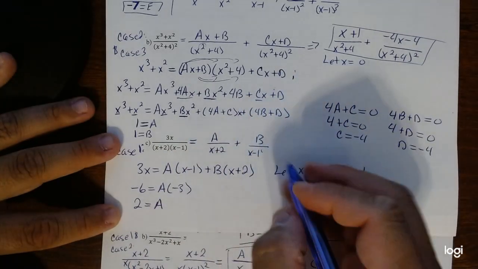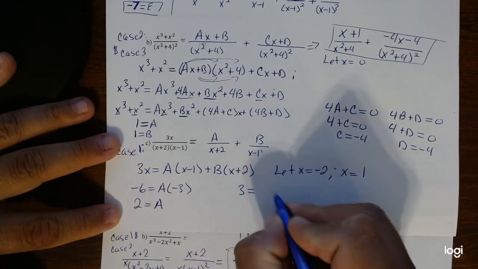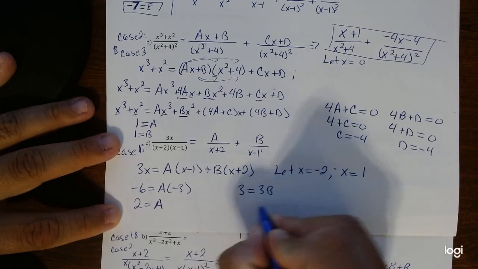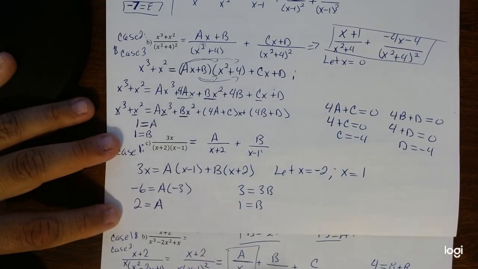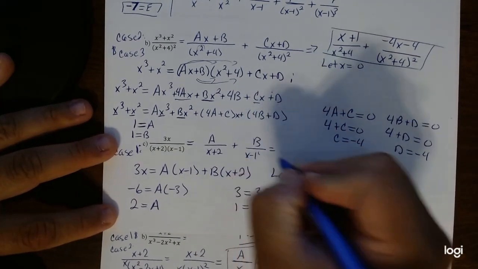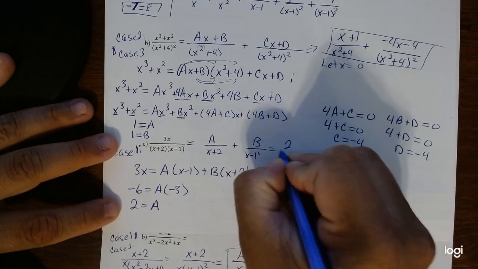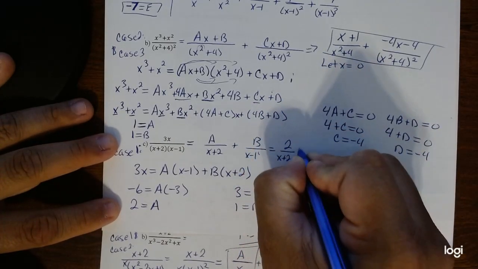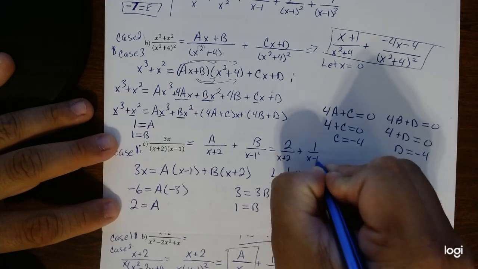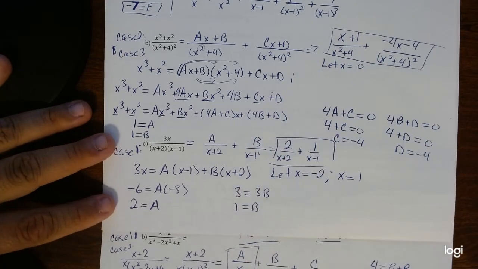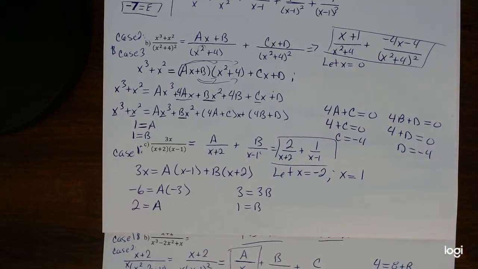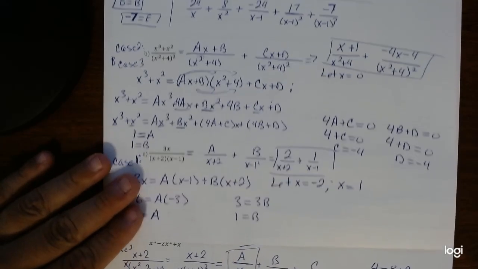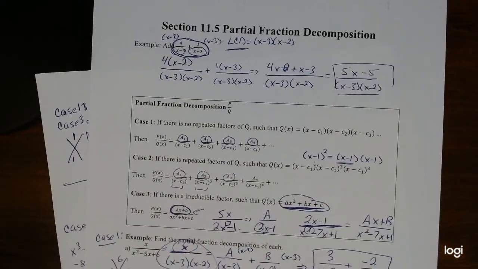So that goes away. So we get 3 is equal to 3b. So b must equal 1. So notice this is way easier, right? So we have 2 over x plus 2 plus 1 over x minus 1 as our partial fraction decomposition. Okay. And there you go. So after this horrible mess, we finally learned partial fraction decomposition.